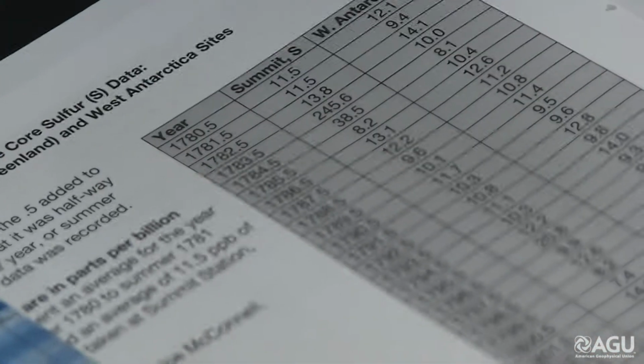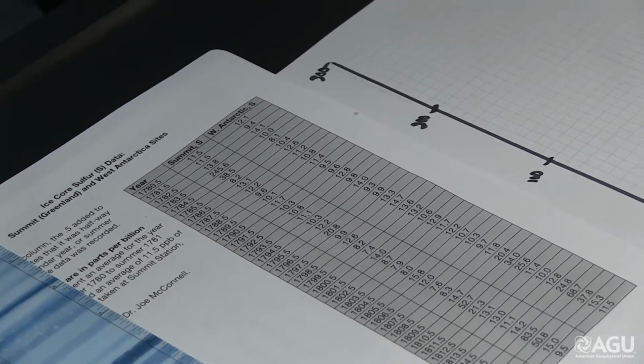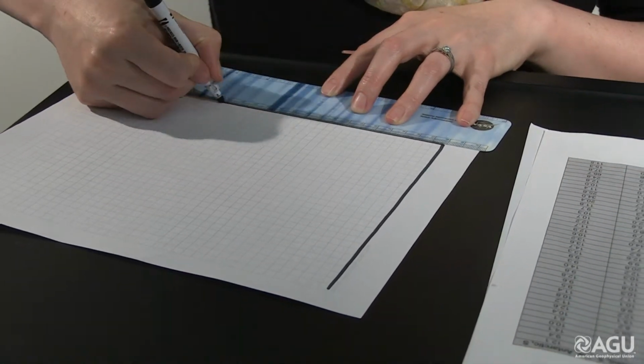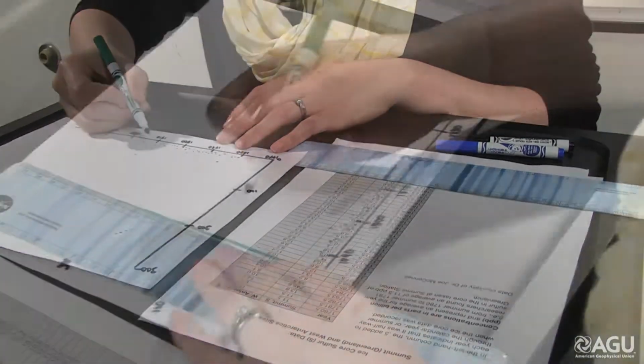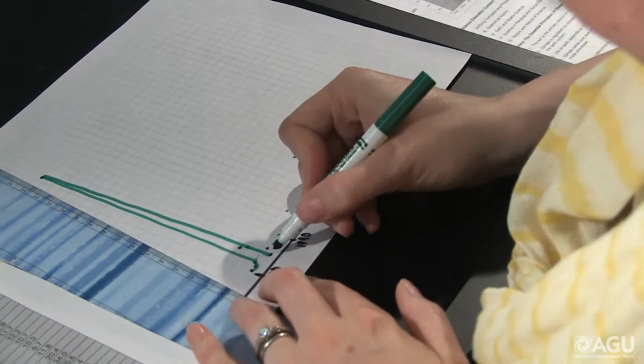But then there's what can't scientists see in an ice core, and this is where the really dramatic data comes out. And so there was a whole data set from Greenland and a data set from Antarctica on volcanic eruptions that occurred back in the time period of this activity. And so teachers were able to graph out where did these eruptions happen, when did they happen, how prolific were they, and begin to do some critical thinking about what could have happened back in 1816.